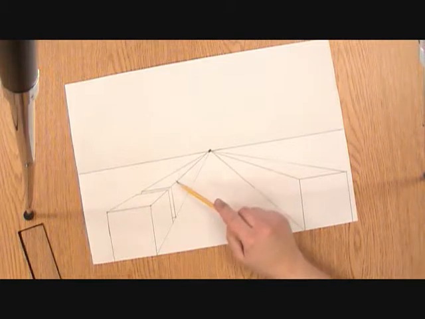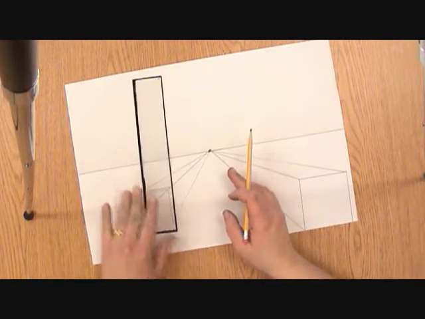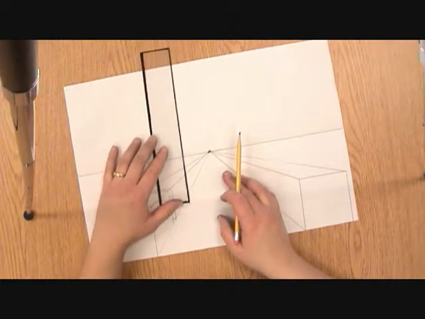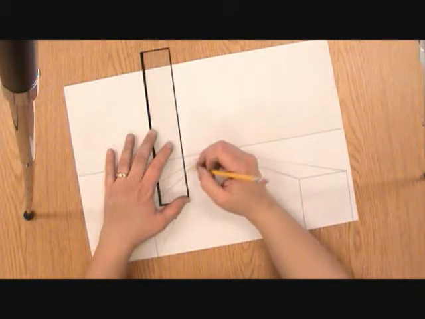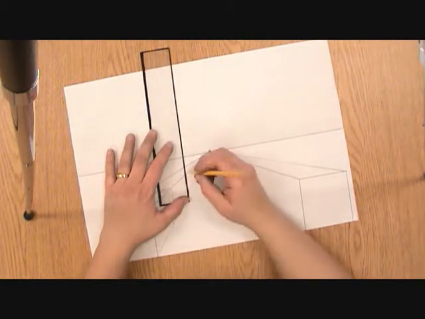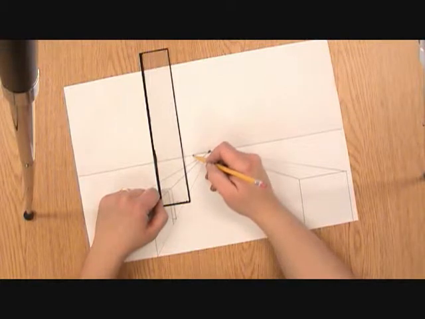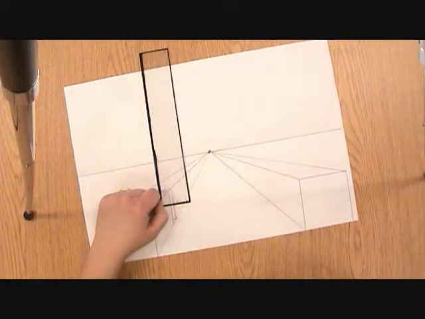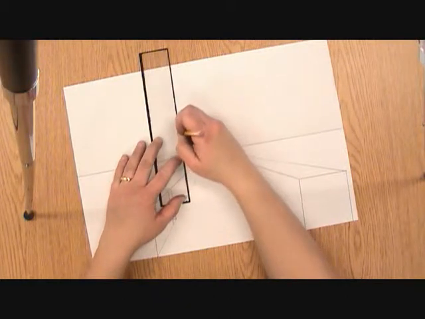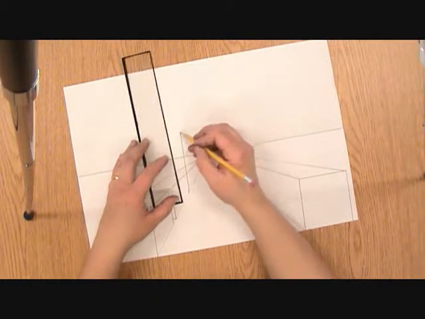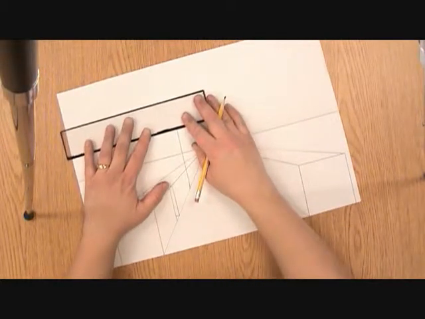So now we're going to build another building behind this one. To do that, first thing you need to do is build the rectangle. And we're going to have this go above the horizon line. At this point, I should note, the closer to the vanishing point and the closer to the horizon line, the more difficult it is to draw. So we're going to go past that horizon line pretty far. And we're going to continue to make that rectangle.